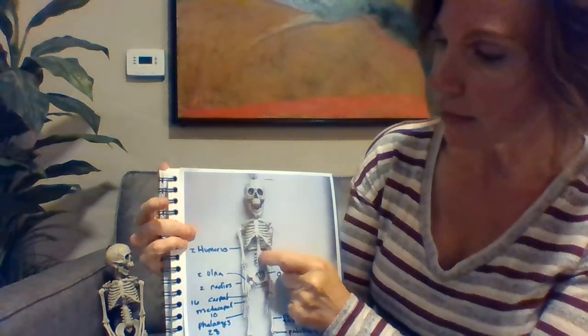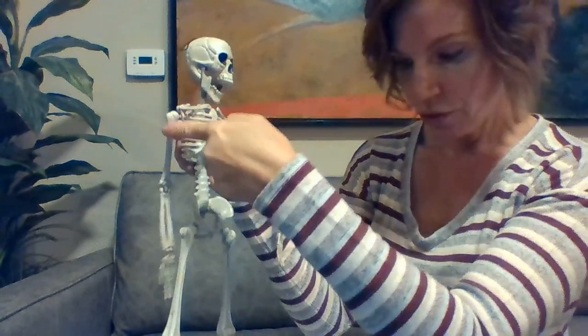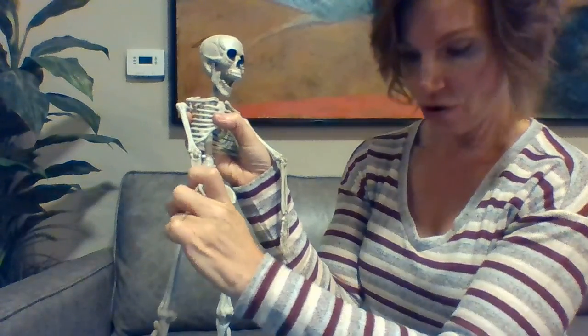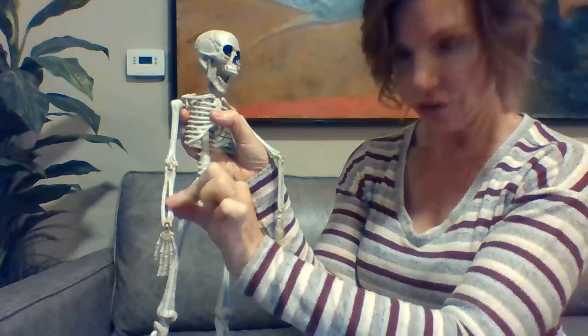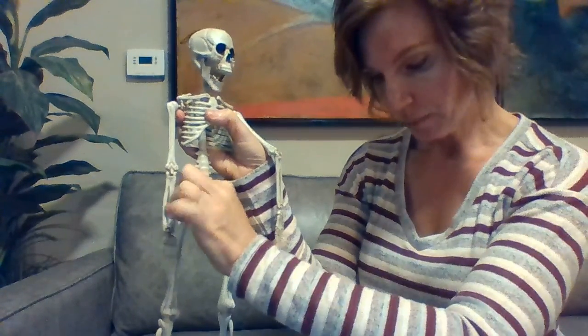So, of course, up here we have, you know what, it's so much easier to just actually, because I almost ripped his head off. Okay, so up here you have your humerus bone, and you have 2 of those. Now on this side, on the outside, on your thumb side, that is your radius, and then your ulna side is going to be on your pinky bone. So your radius is on your thumb side, and your ulna is on the pinky side.